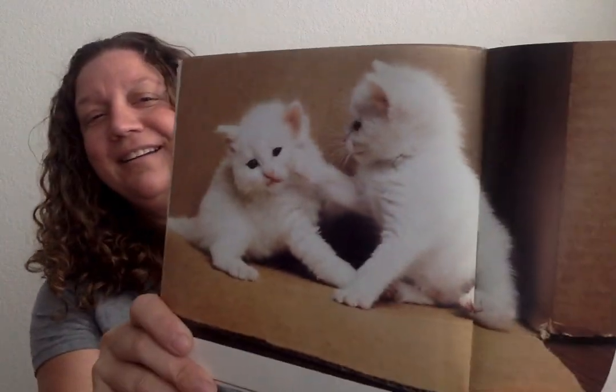Now, see, this is the fun part. Now the kittens can play with each other. They lick each other. They chase each other. They roll over each other. Look at them. Look at them playing.